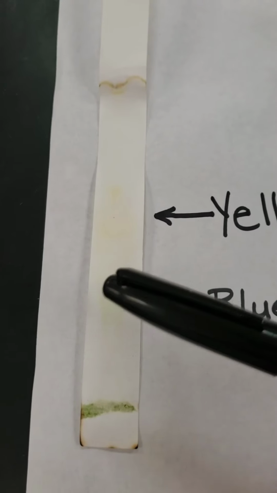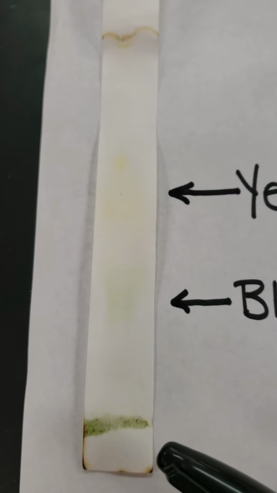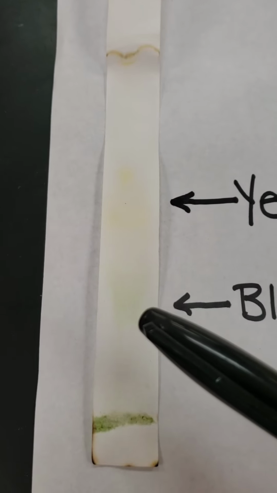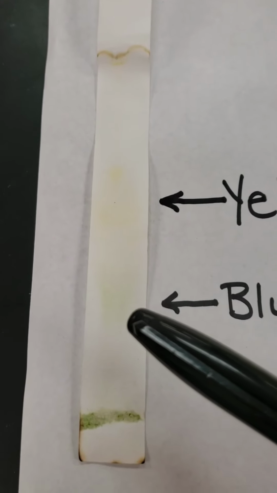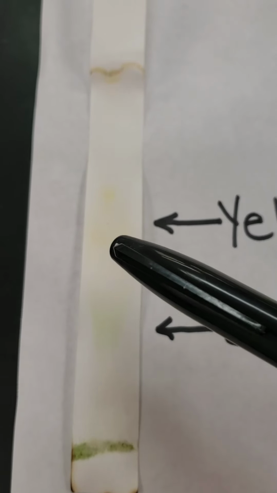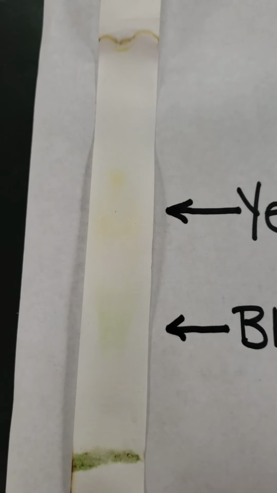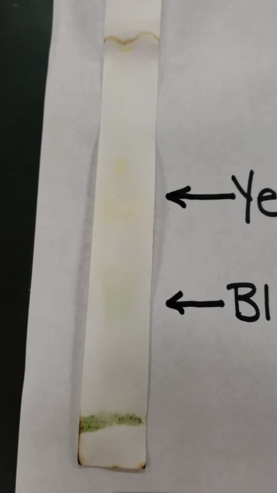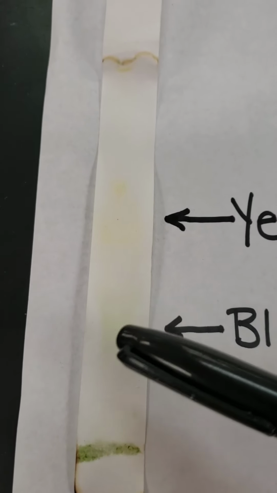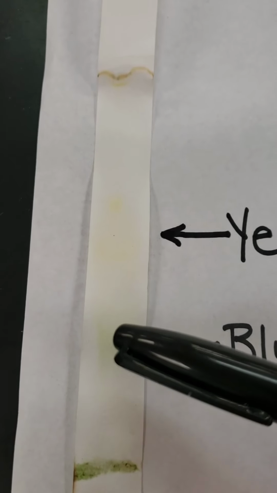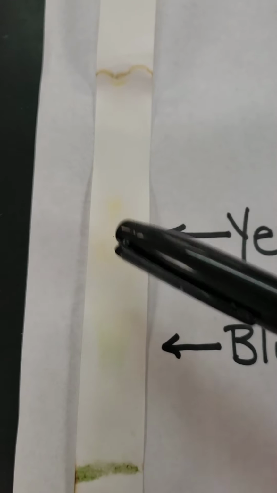Now I see right here, it's really light, it's hard to see. Right there, it's bluish green. So that is a pigment that makes up chlorophyll. And then up higher, here's pure yellow. There's another pigment that makes up the chlorophyll. The yellow didn't separate completely here. Otherwise, this would be totally blue, so we would have blue, yellow.